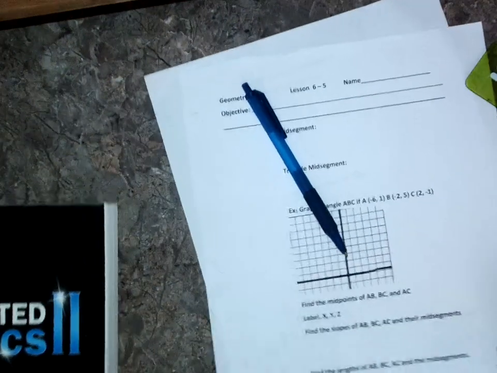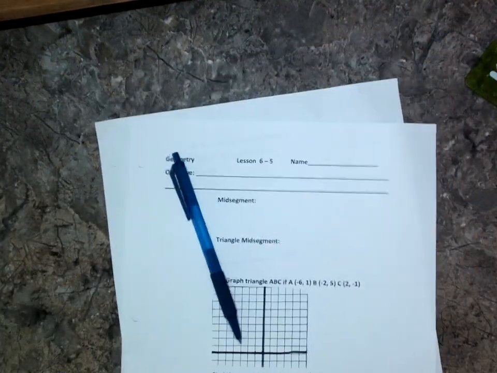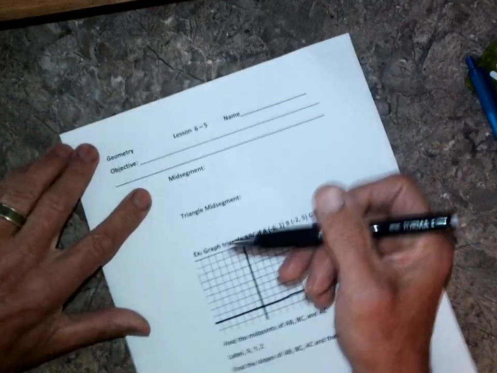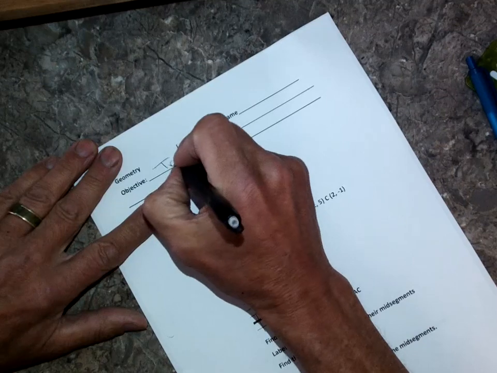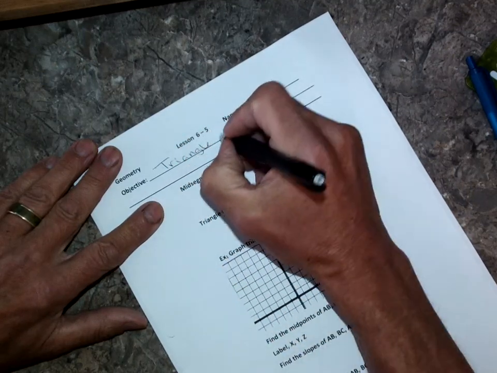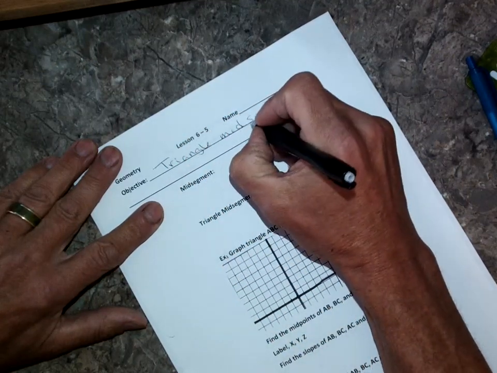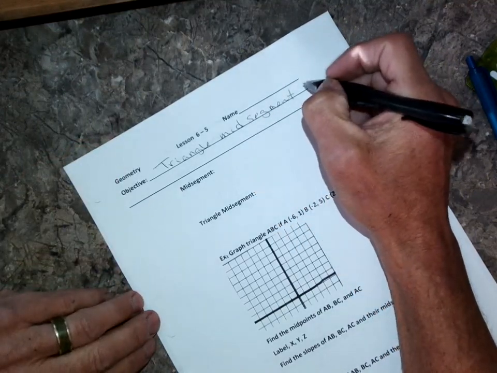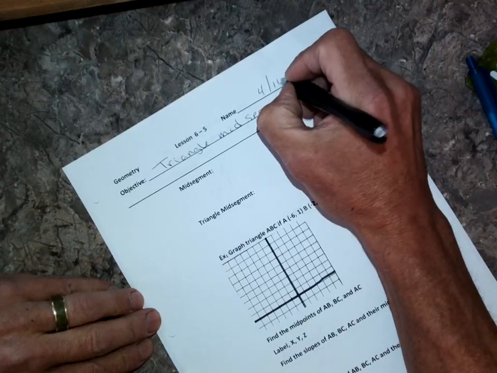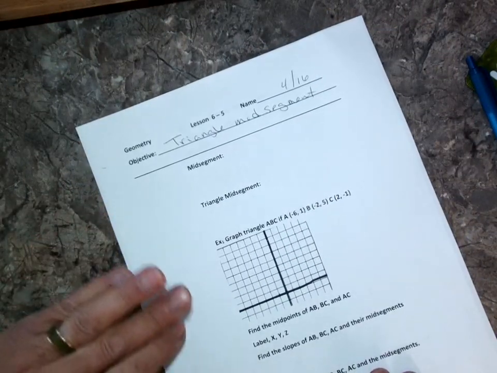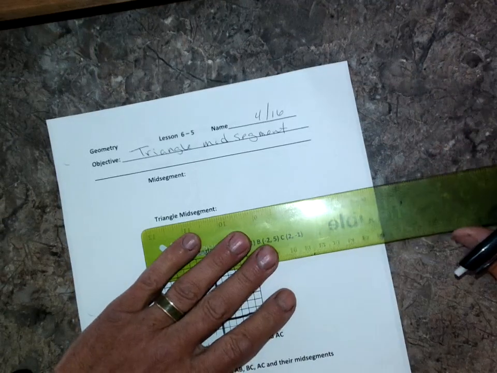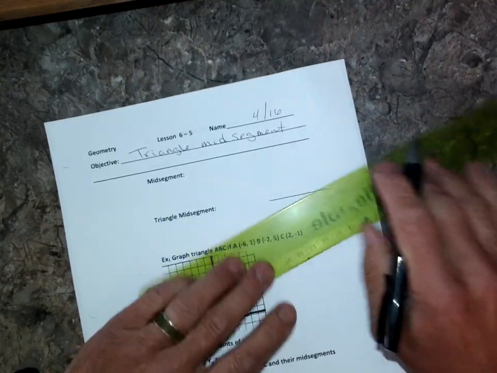Okay, today is an easy lesson. I think you're going to like that, okay? So today, what we want to talk about is a triangle mid-segment. Well, it's basically a segment. I'll draw a picture. It's probably the easiest. If I draw a picture, it's really easy to see.